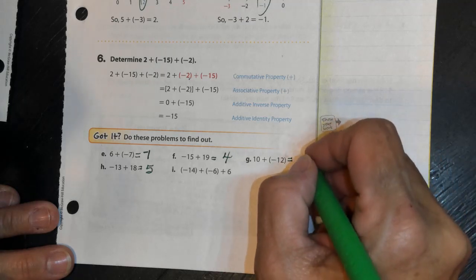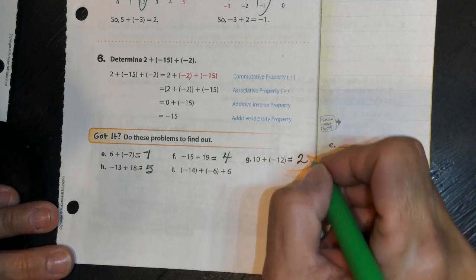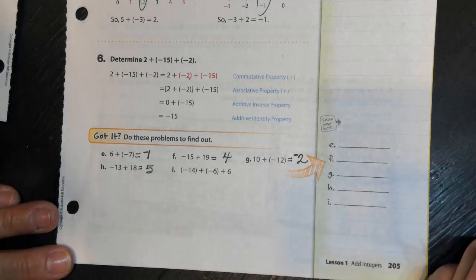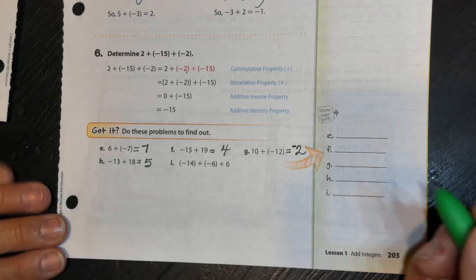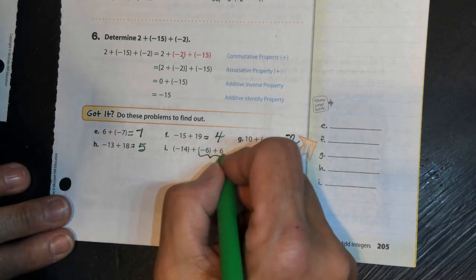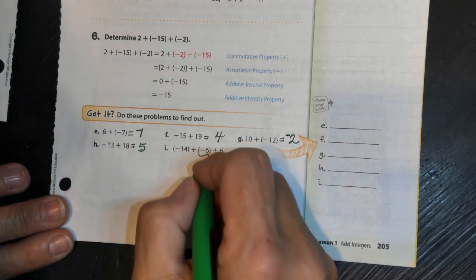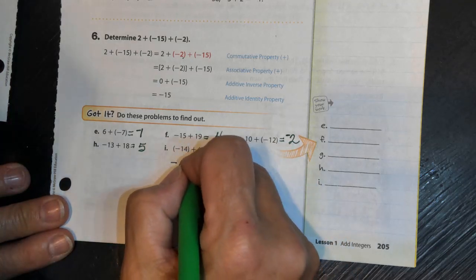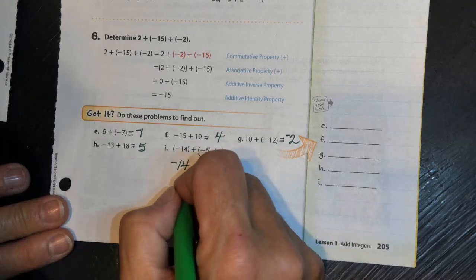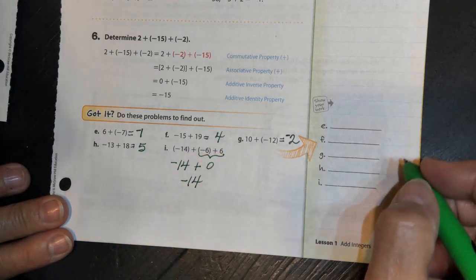So 12 minus 10 would be 2, and 12 has the larger absolute value, and so our answer would be negative because 12 is negative. Oh, look right here. I love that. That's going to be 0, isn't it? And then we have negative 14 plus 0 would give you negative 14.